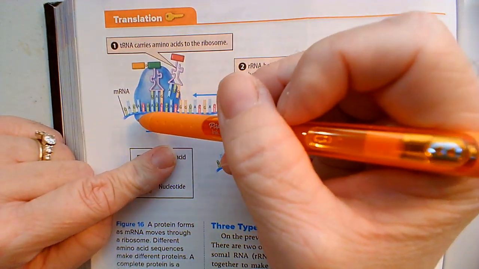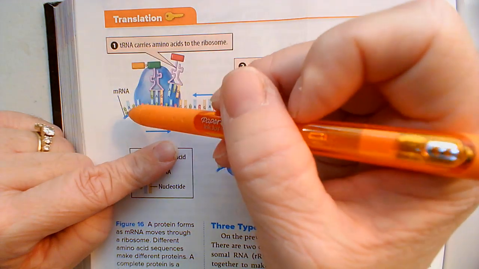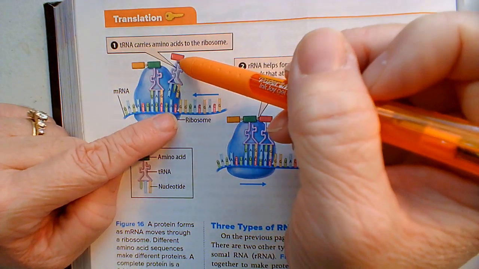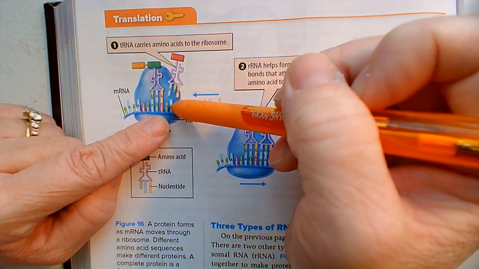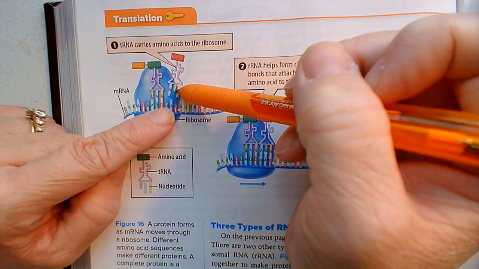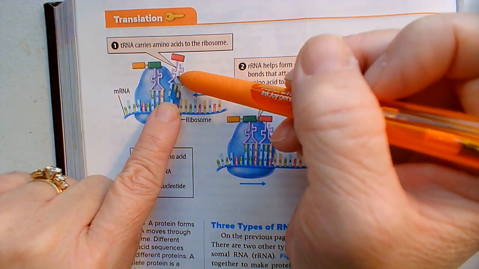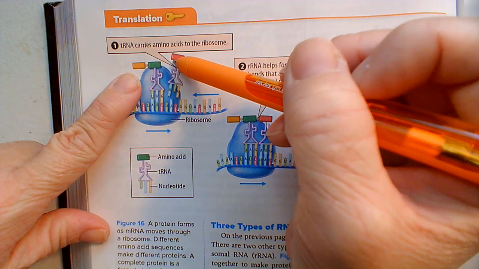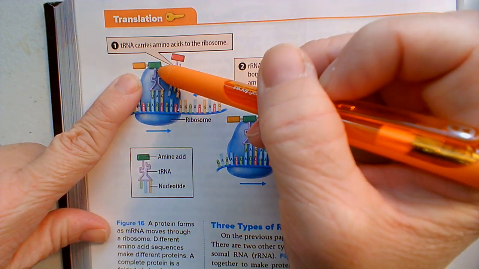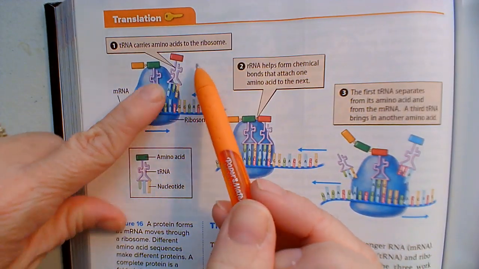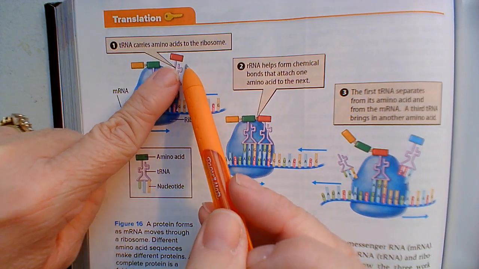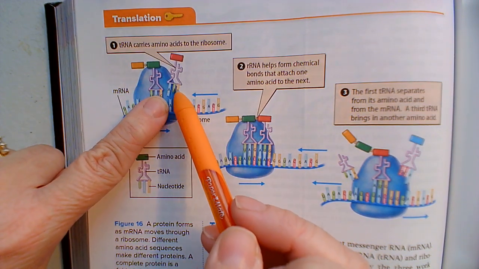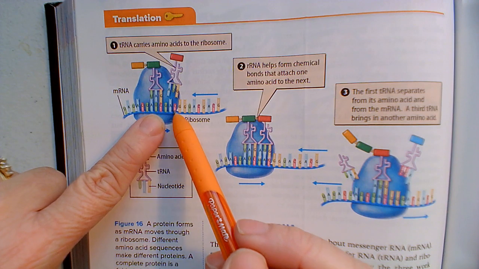to the messenger RNA. It's going to be basically pulled in at UAC, and it's a brief attachment while the ribosome's connecting these amino acids. So this is what happens. The transfer RNA comes in with its code out towards the messenger RNA.